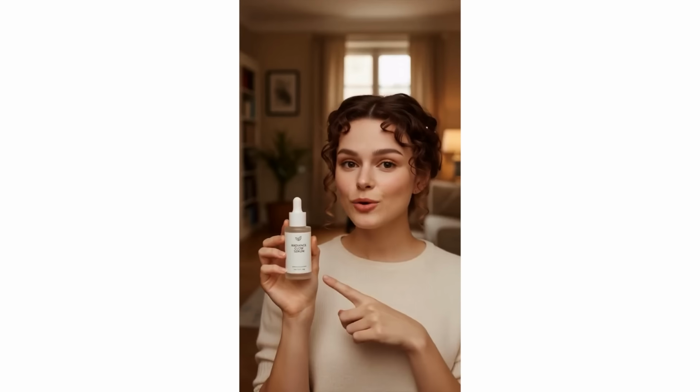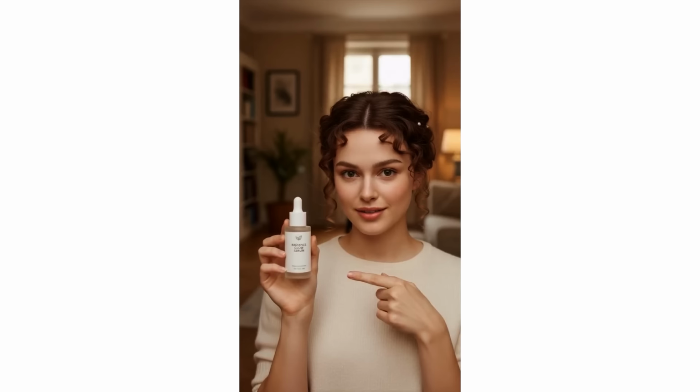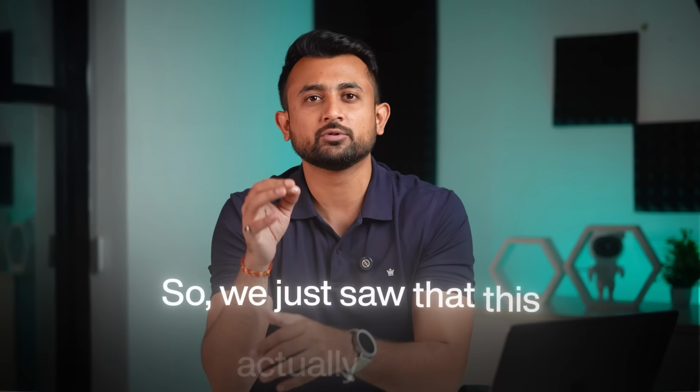We also tested a trending social media format and the AI captured the viral style accurately with quick cuts, engaging hooks in the first 3 seconds, clear product showcase, ready to post on social media. So we just saw how this actually works. But now the question is, how does this help you?